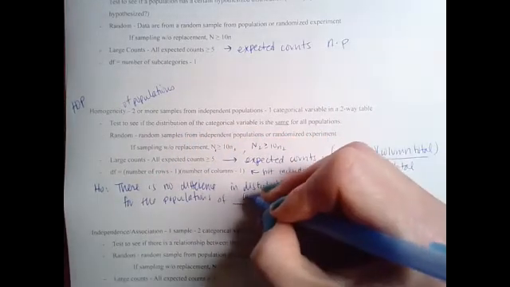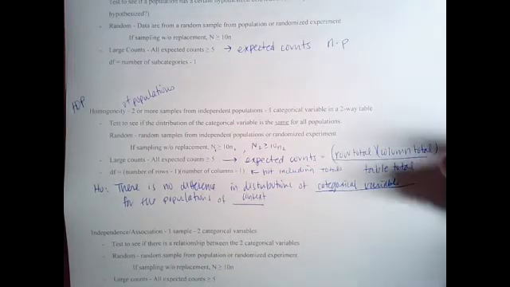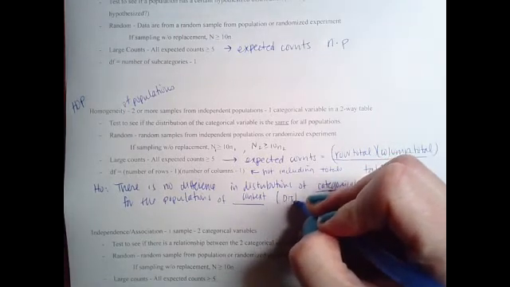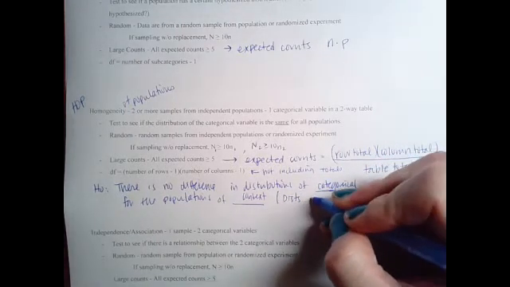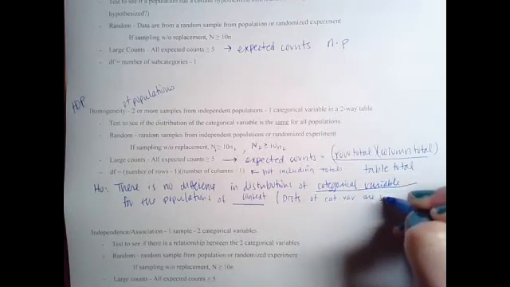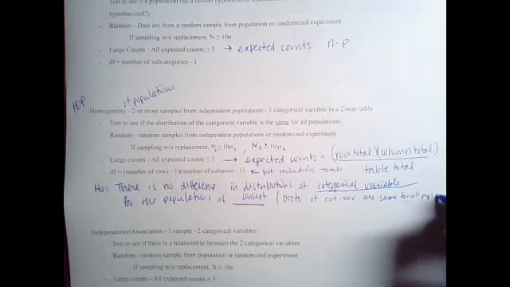So you need your context here. Another way to say this is that the distributions are the same. You could say the distributions of the categorical variable are the same for all populations.